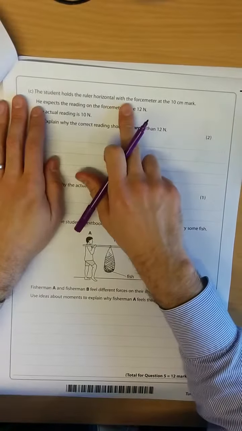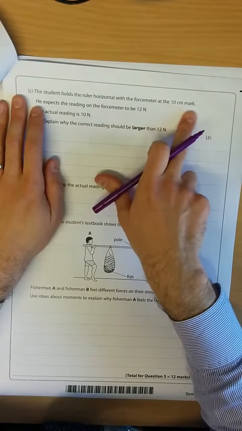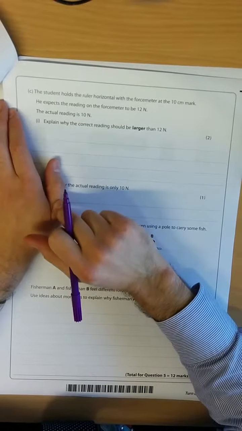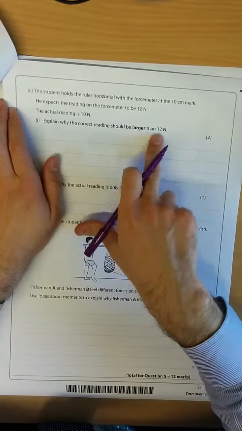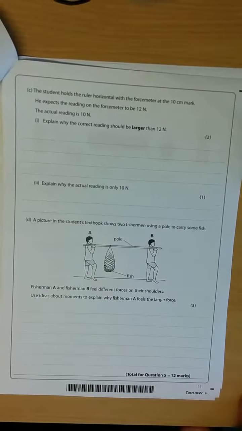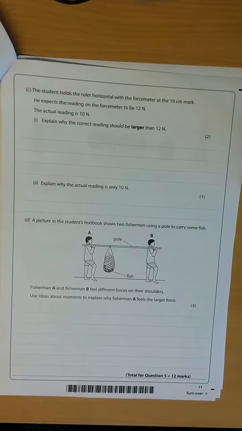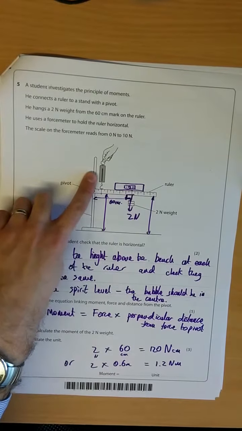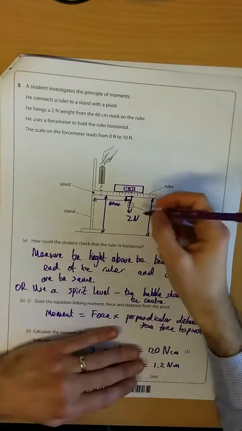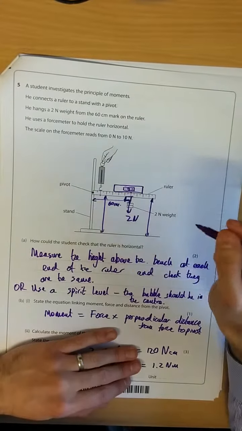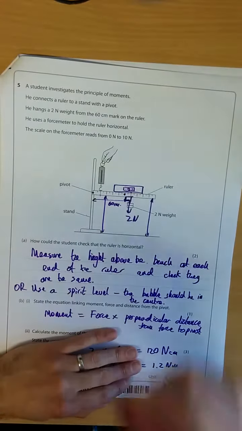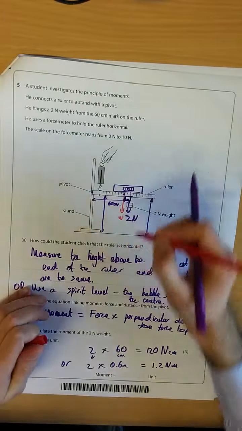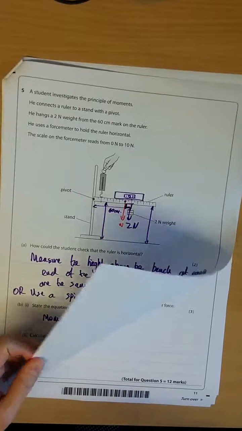So the student holds the ruler horizontal with the force meter at the 10 centimeter mark. He expects the reading on the force meter to be 12 newtons. The actual reading is 10 newtons. Explain why the correct reading should be larger than 12 newtons. Okay, so let's have a look again what's going on. So why he expects it to be 12, but it's actually 10. So why is there a difference? Well, the one thing we haven't included is the weight of the ruler itself. The ruler also has a weight that we have not included. That's the problem, isn't it?